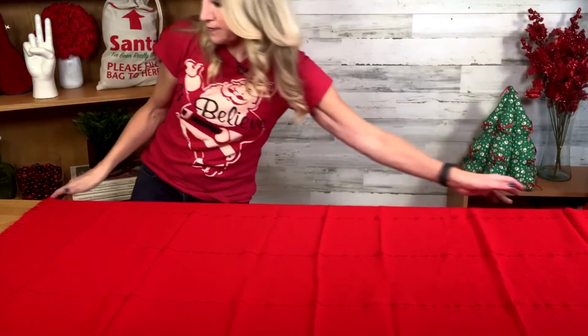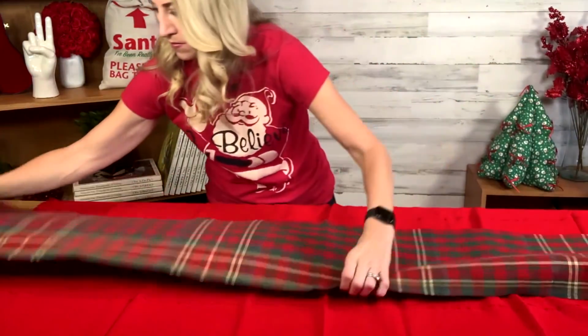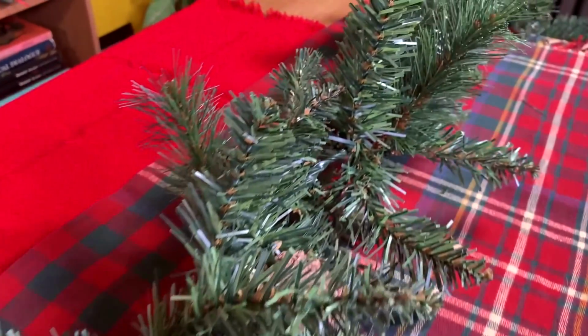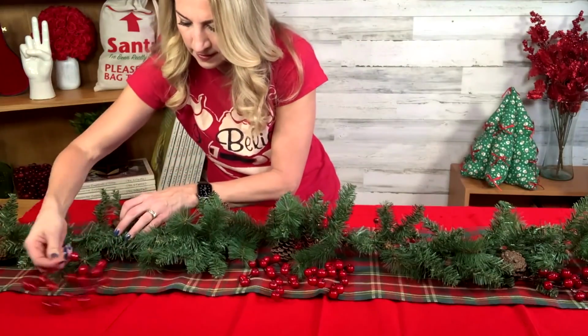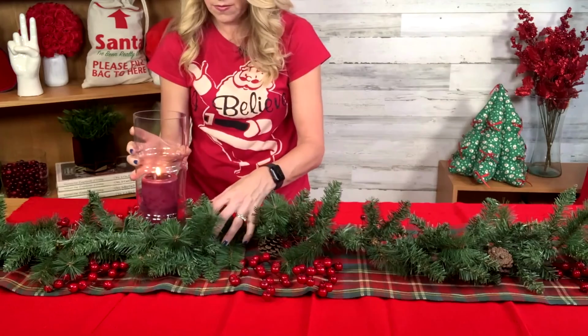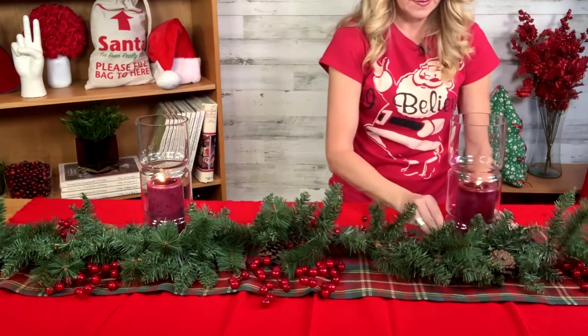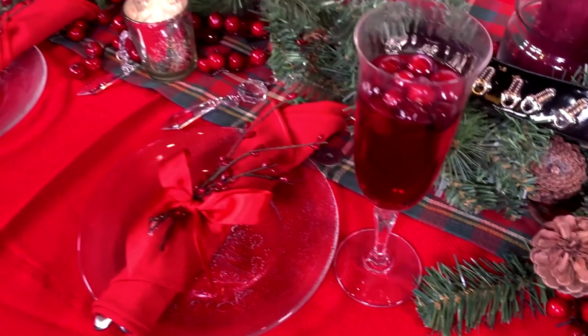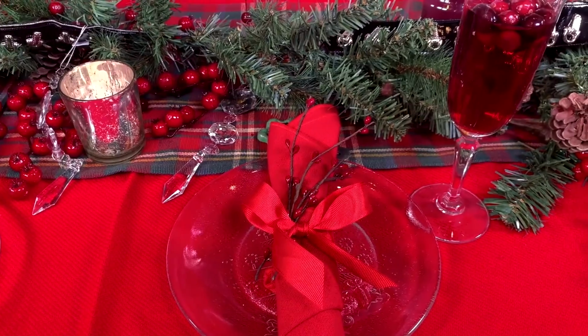Let's go back to the foundation and switch out the tablecloth using a red colored fabric instead. For the centerpiece, we want to go big or go your own way and add faux pine garland down the center of the table, add in your faux cranberries, and using the same hurricane candles, place those nestled in the garland. Tuck in those metal bits, swap out the napkins, and use ribbon to tie them up.